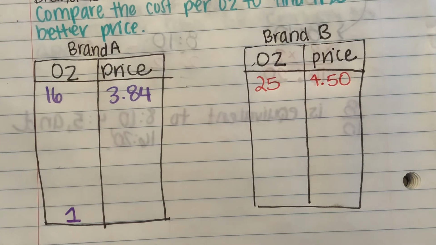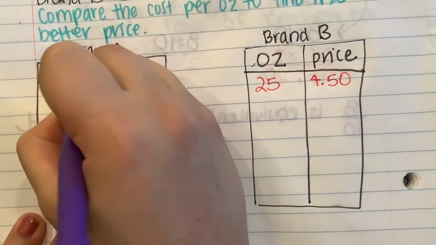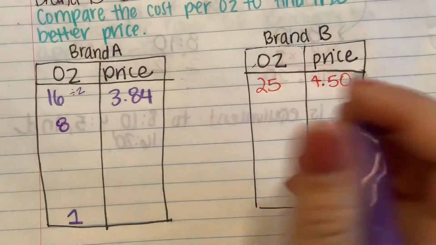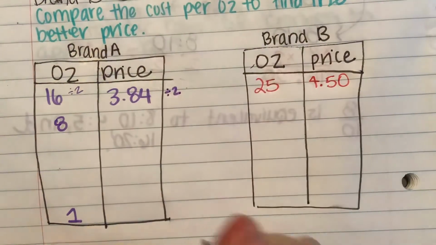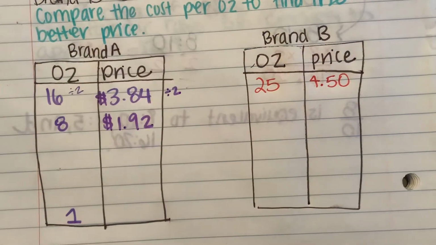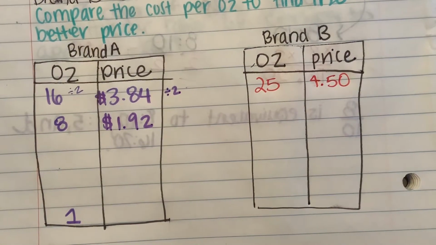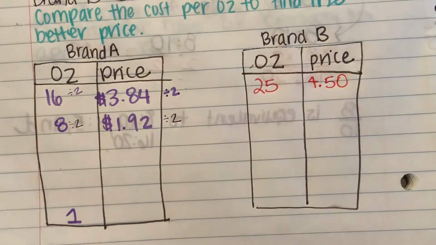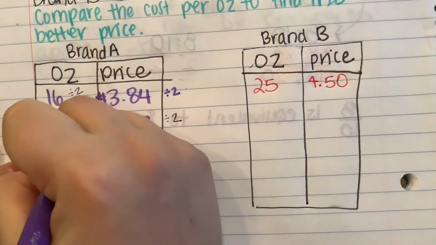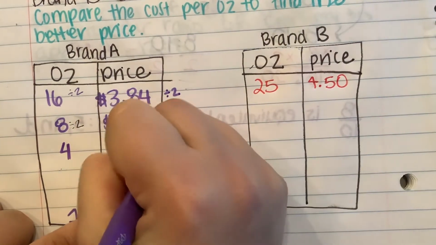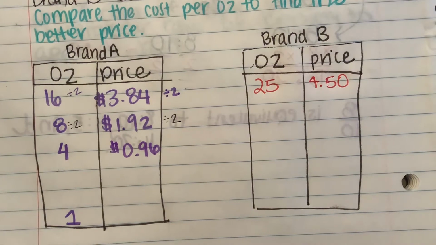So the way that I'm going to do that is I'm going to use division. So I'm going to go 16 divided by 2 gives me 8. Same thing on my other side. $3.84 divided by 2 gives me $1.92. Well, I'm getting closer to 1. Let's do that same process again. Divide by 2 again. 8 divided by 2 is 4. $1.92 divided by 2 is 96 cents. So I put 0.96. Let's do that process again.